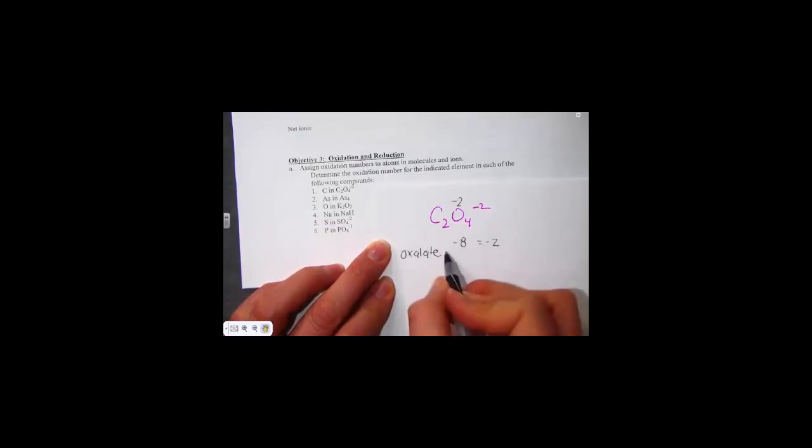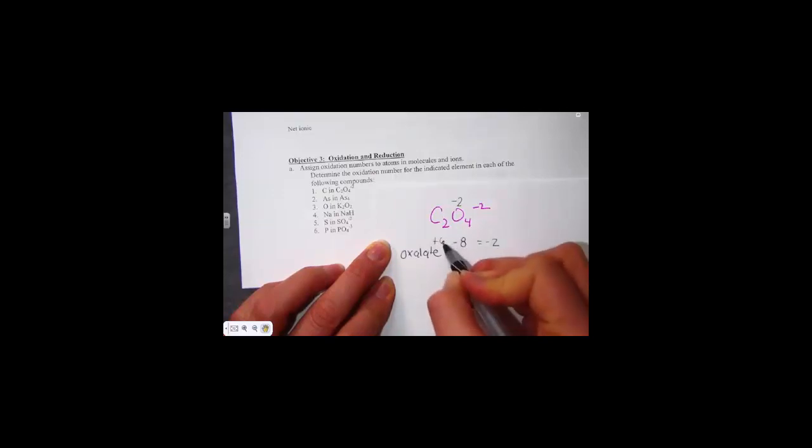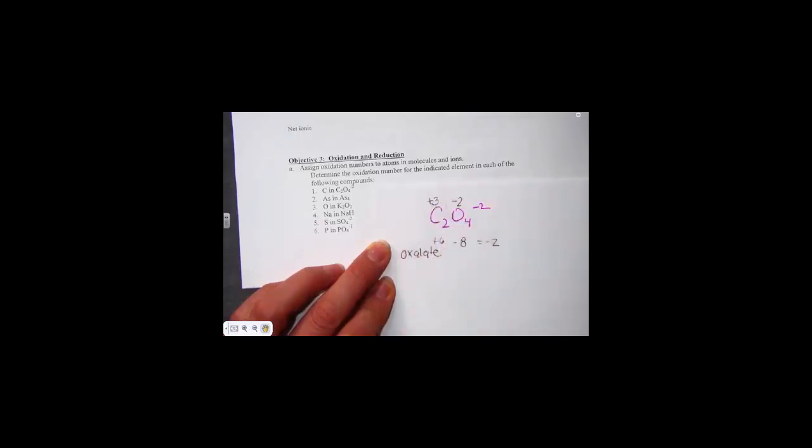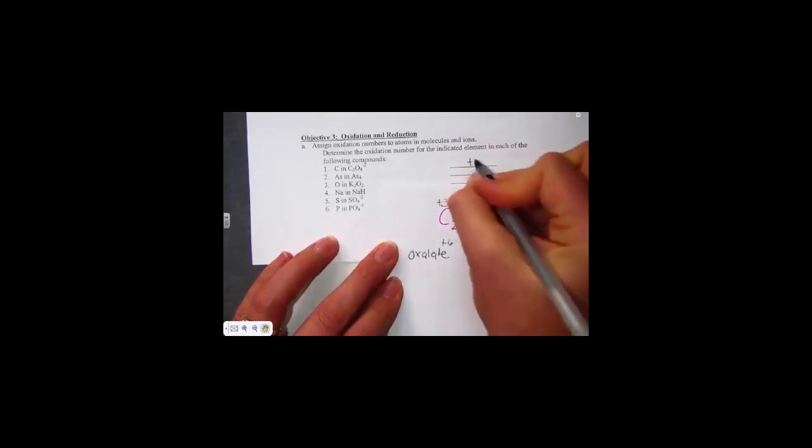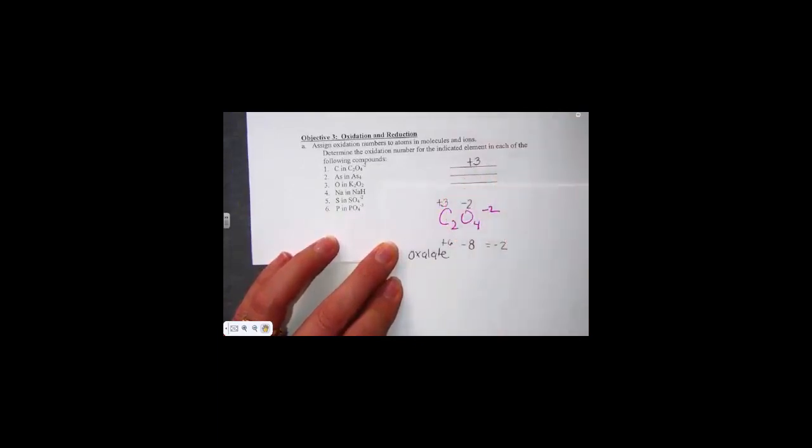That shows us that the net positive charge would have to be a 6. A +6 and a -8 adds to a -2. 2 units of the carbon, 6 divided by 2, each would have to be contributing a +3. Carbon in the oxalate polyatomic ion is a +3 charge.